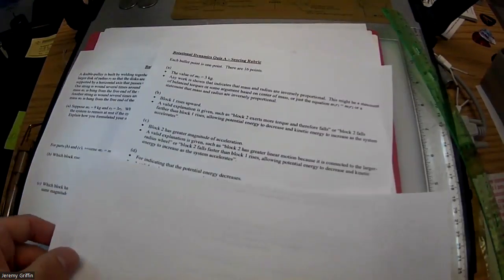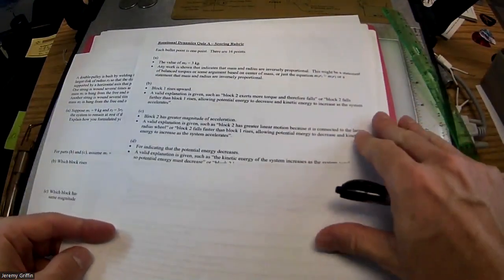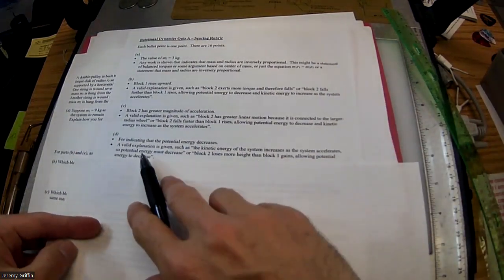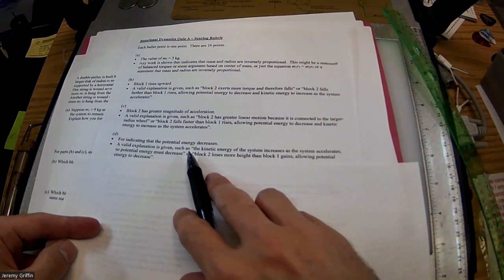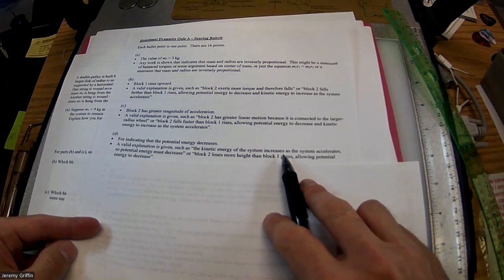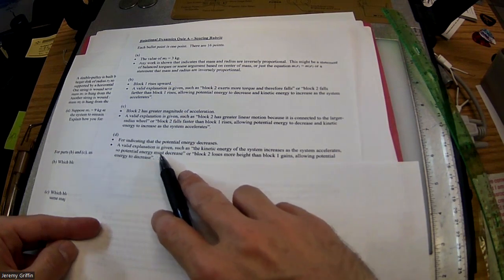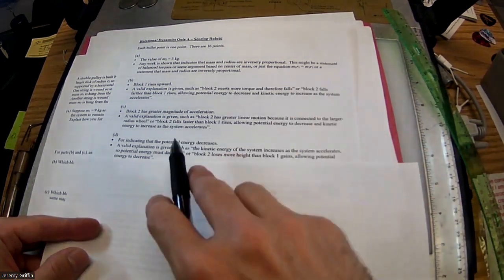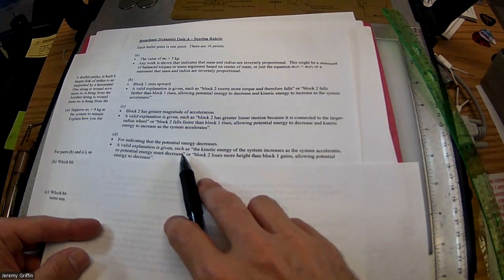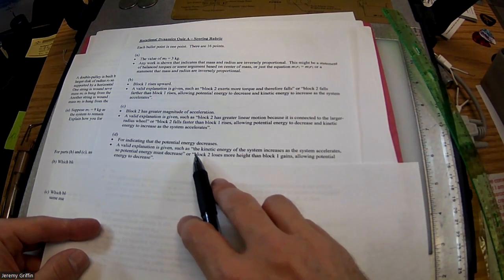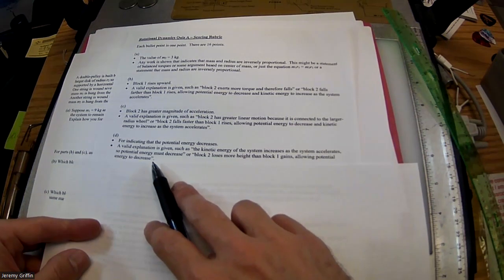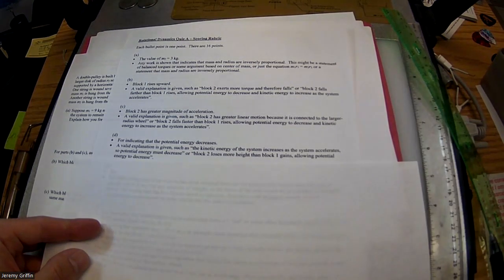That was part B. So you have to indicate that potential energy decreases. They were looking for a valid explanation, such as the kinetic energy of the system increases as the system accelerates, so potential energy must decrease. I would add to that, of course, that energy is conserved. That's the other important detail to make that work. Or block two loses more height than block one gains, allowing potential energy to decrease. That would also work.